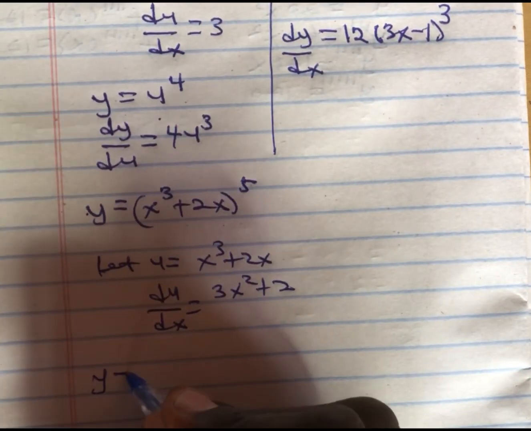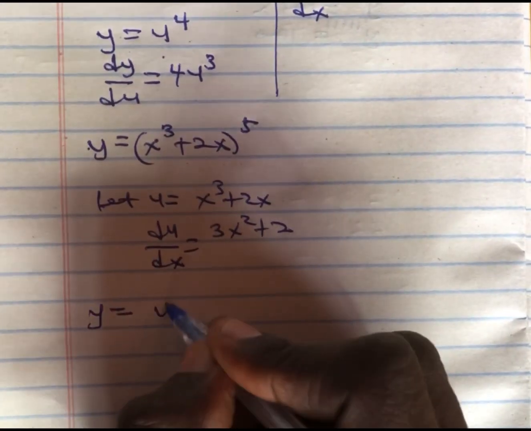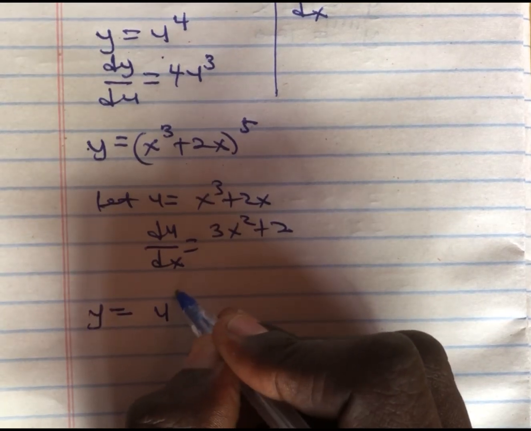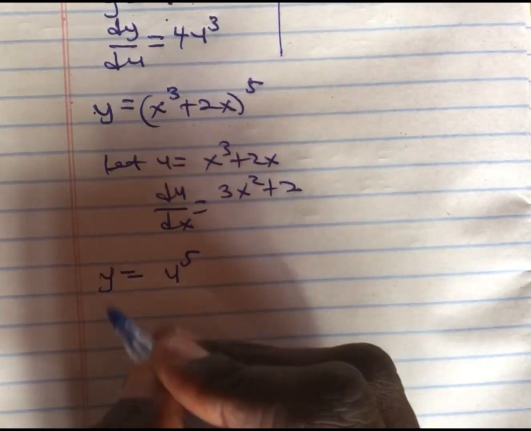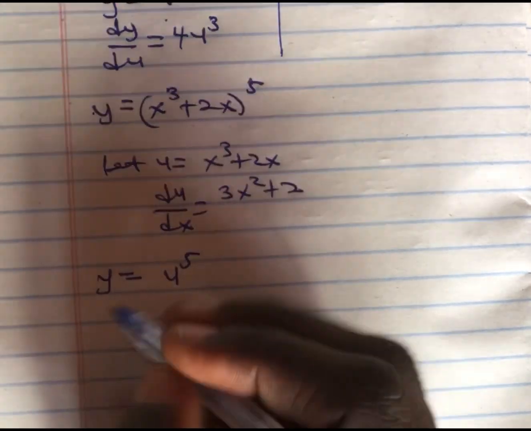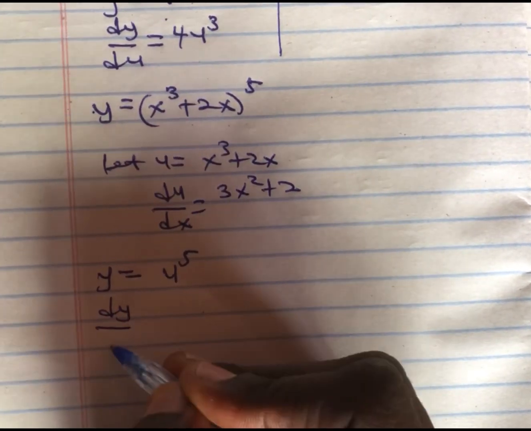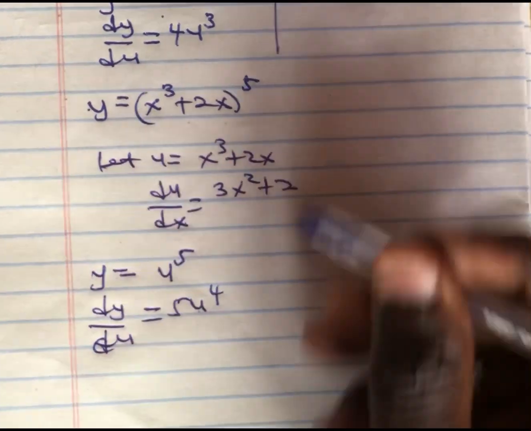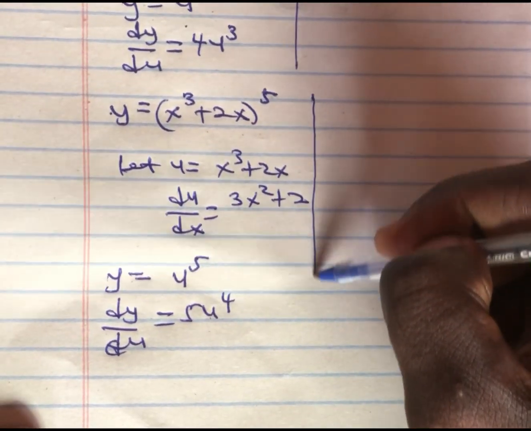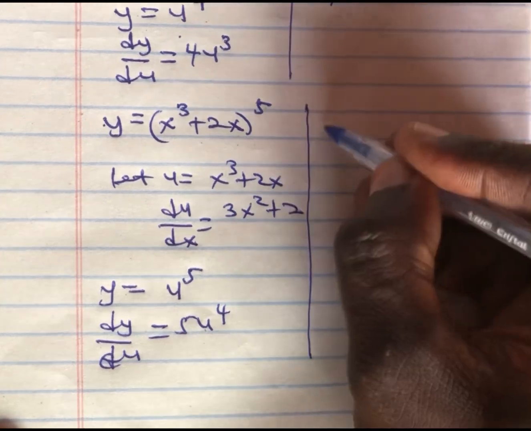But then don't forget, we already said that u is equal to x cubed plus 2x, meaning that we can rewrite this equation this way. Then we find dy/du. So dy/du is going to give 5u exponent 4. And then we can continue from here.